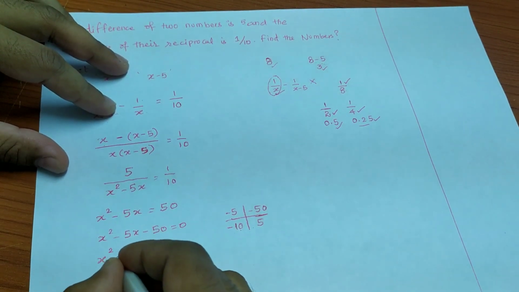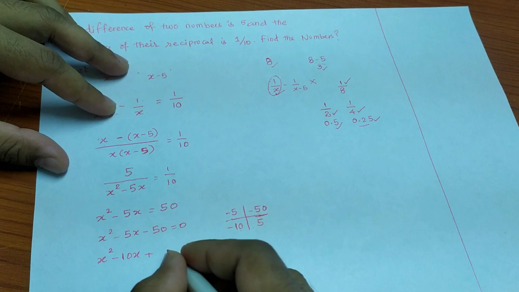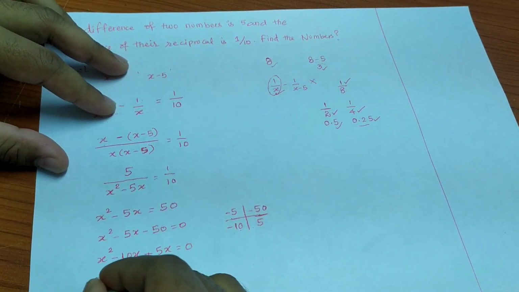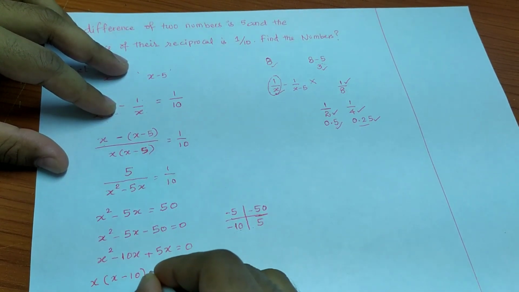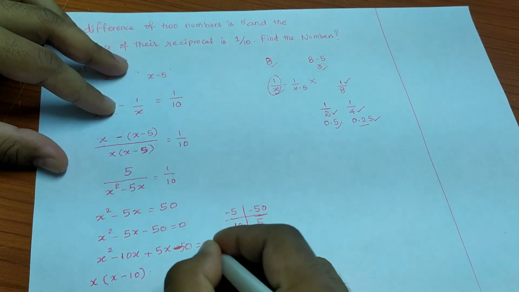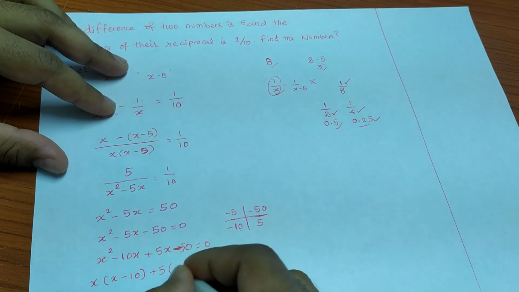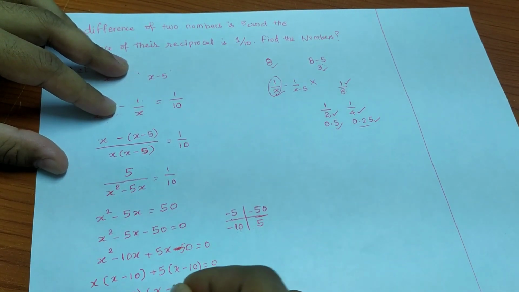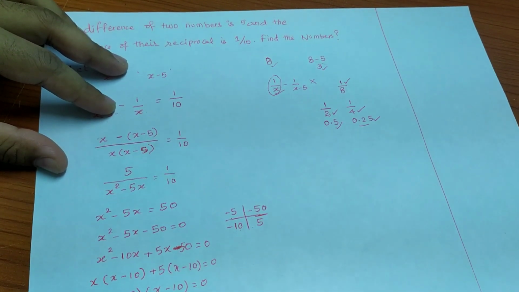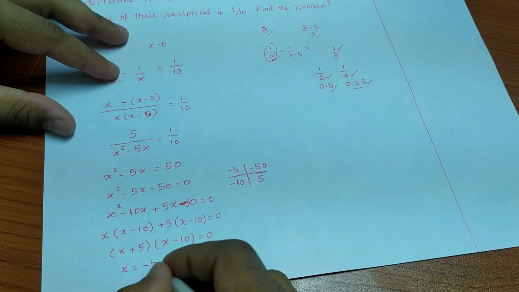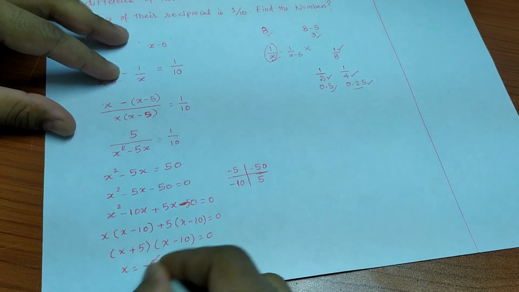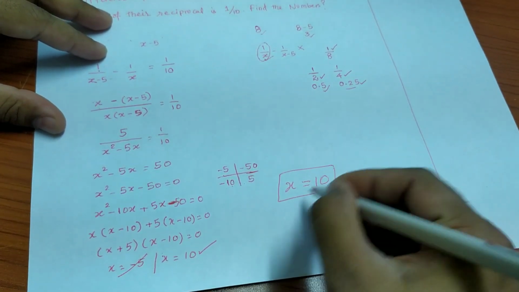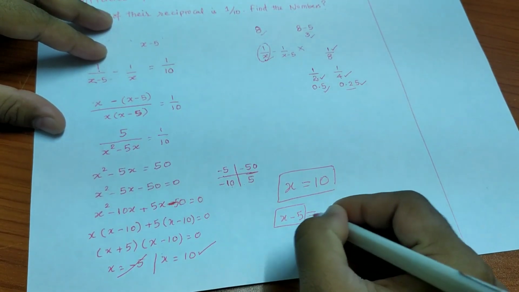So x square minus 10x plus 5x minus 50 is equal to 0. From this I can take x into x minus 10 plus 5 into x minus 10 is equal to 0. So I will be getting two factors, x plus 5 and x minus 10 equal to 0. So either x is minus 5 or x is plus 10. Let me reject the negative one. Let me take the value of x to be 10. One value of x is 10. Another value is x minus 5, which will give the answer 5.